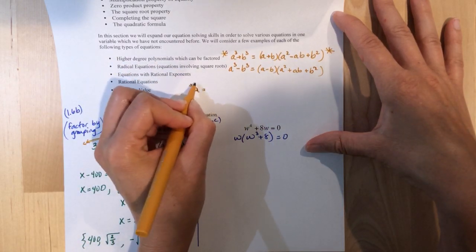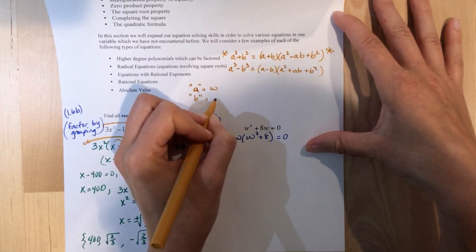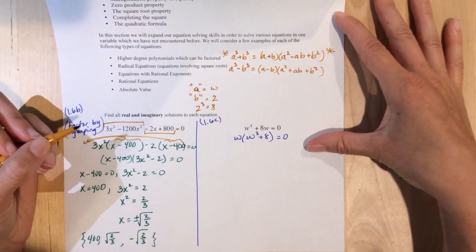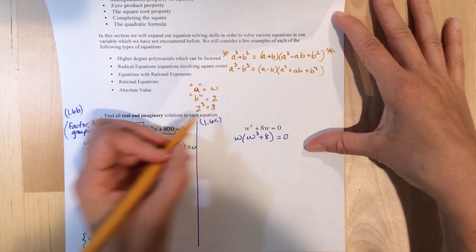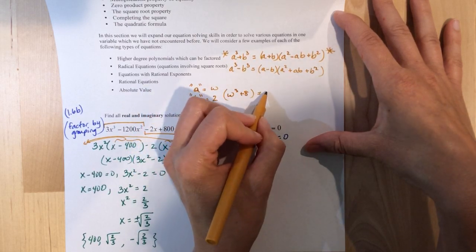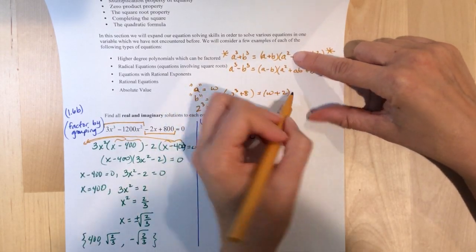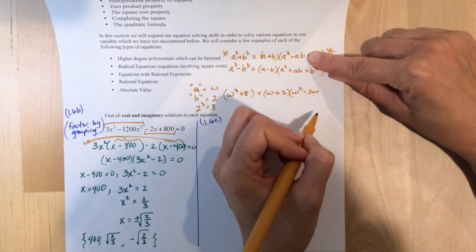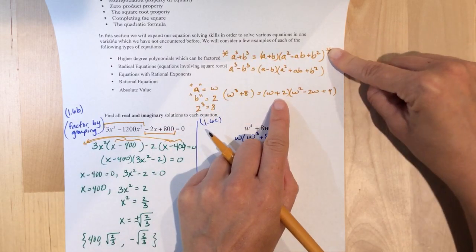Our a is w, and b is, well, in this case, 2. Because what's 2 cubed? 8, right? 2 cubed is 8, so b is really 2. So if I've got w cubed plus 8, this is equal to w plus 2, now remember I'm following the pattern, times w squared minus 2w, because that's ab, plus 4, because that's b squared.